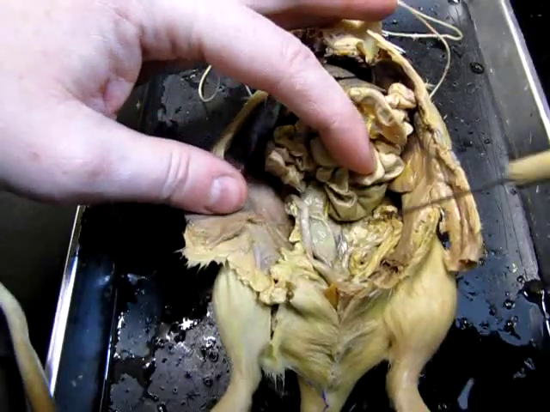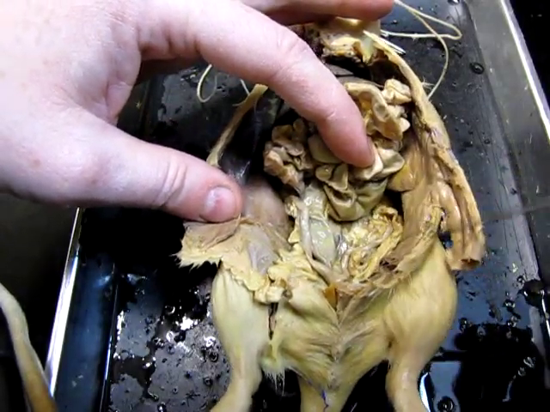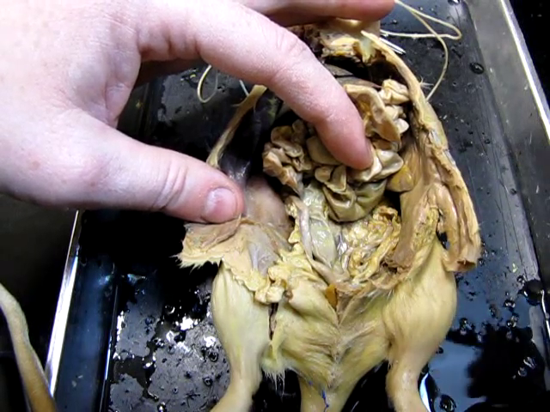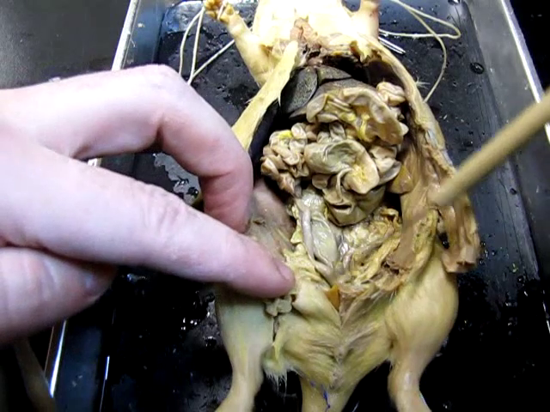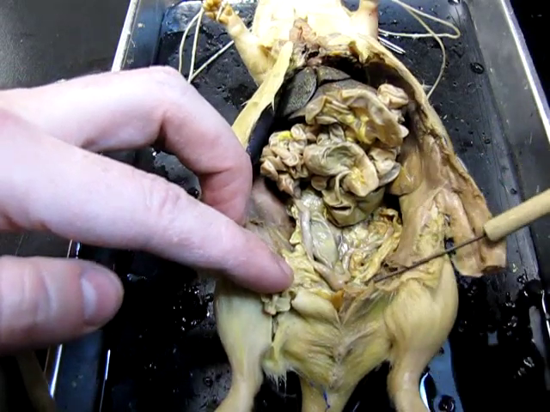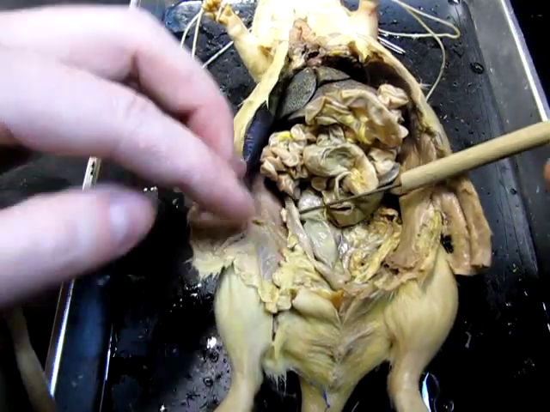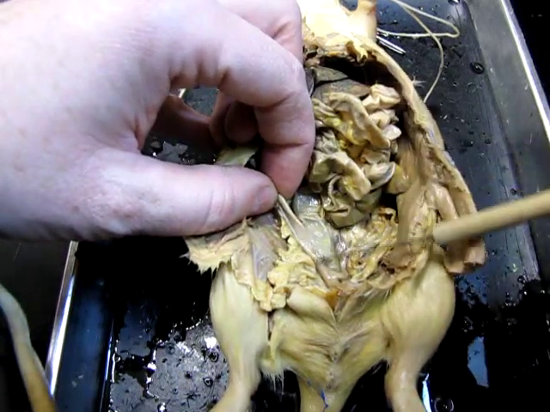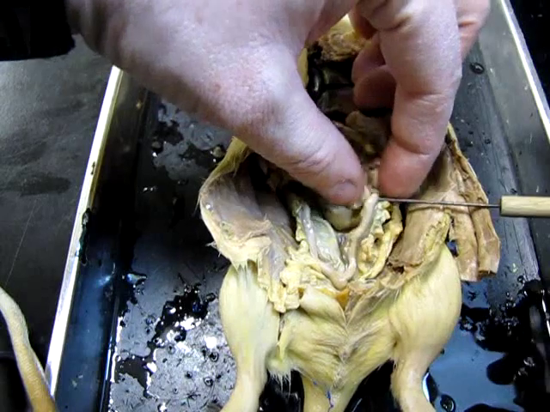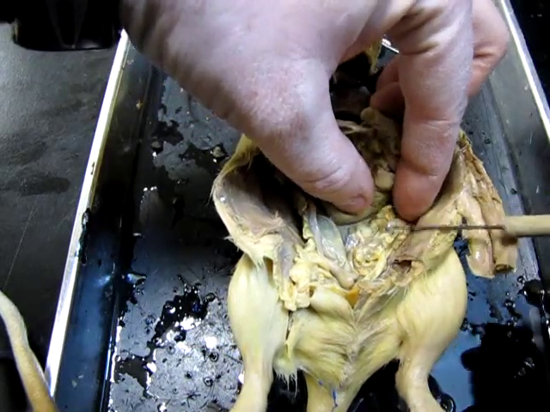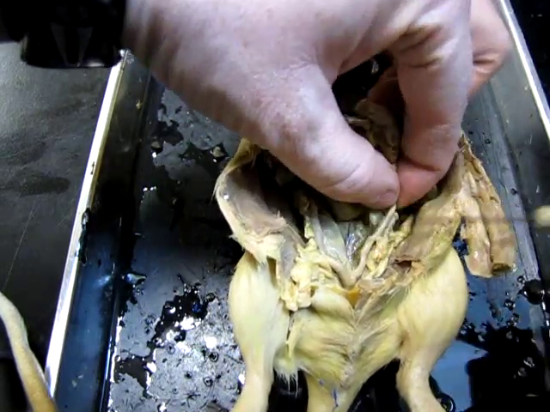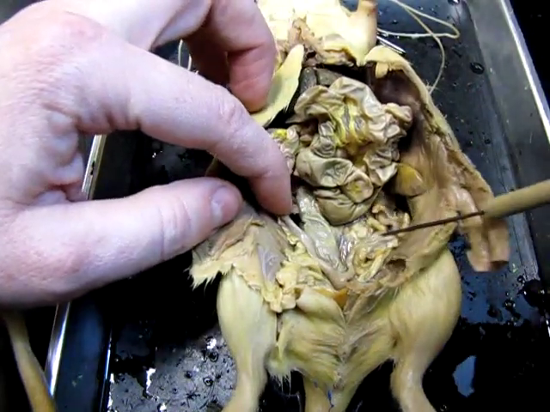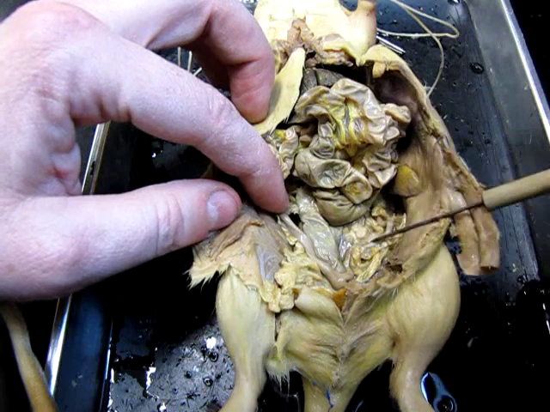Just for comparison's sake, I've pulled out a female rat here to show you the internal female reproductive organs. The main thing that you're going to be looking for is basically down here in the groin area. You're going to be looking for a forked structure. There's one right here, and here is another one right here. These two little tubes are the horns of the uterus, so there are two horns.